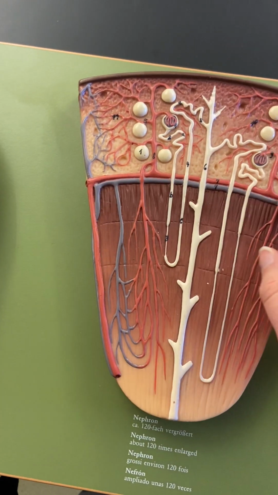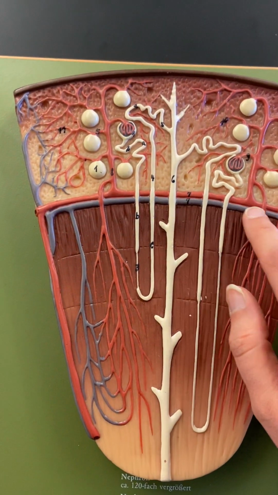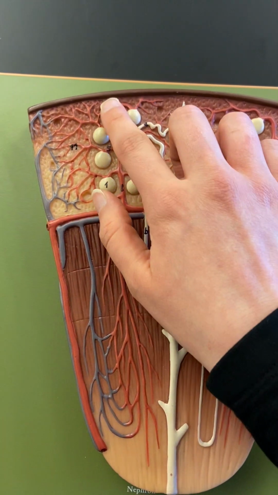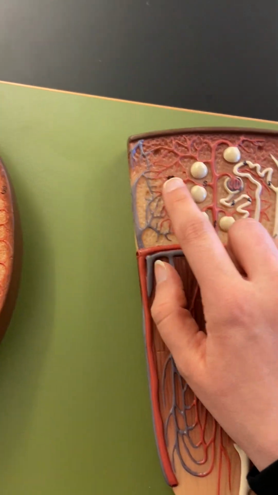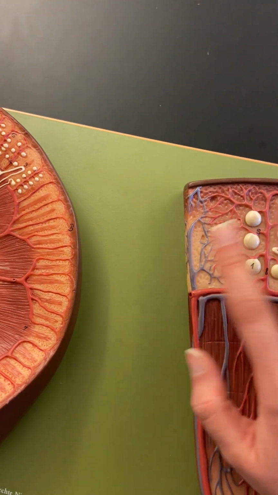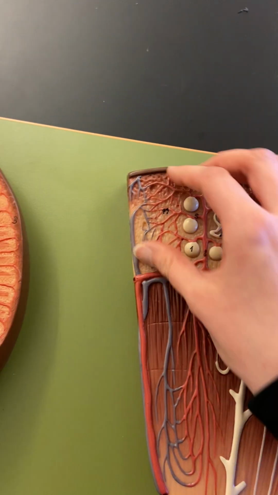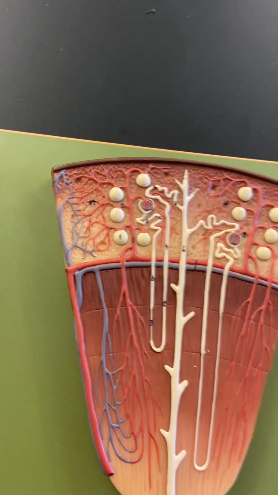Then these here going across, labeled 7, would be our arcuate artery and vein, and then these here would be the cortical radiate artery and vein. These here are the paratubular capillaries. So this is where anything that we reabsorb is reabsorbed into these paratubular capillaries here.